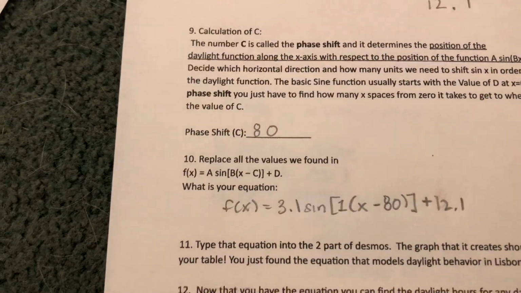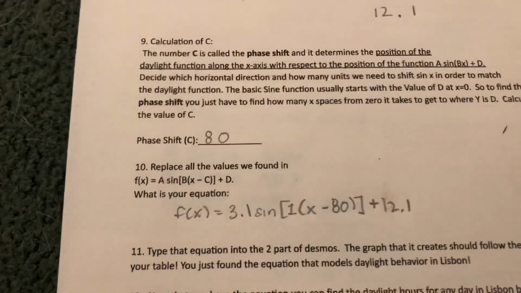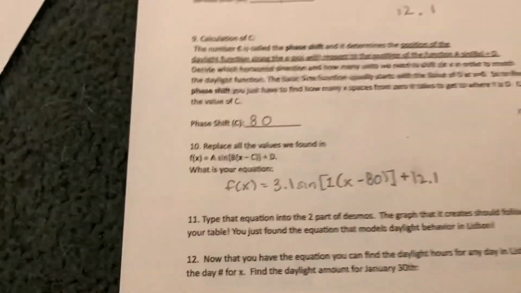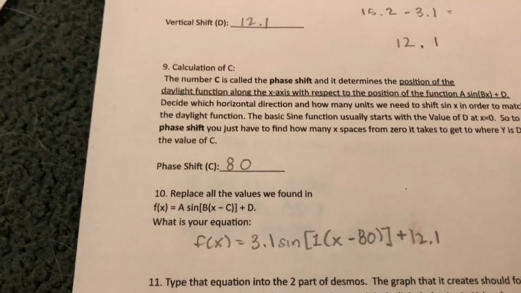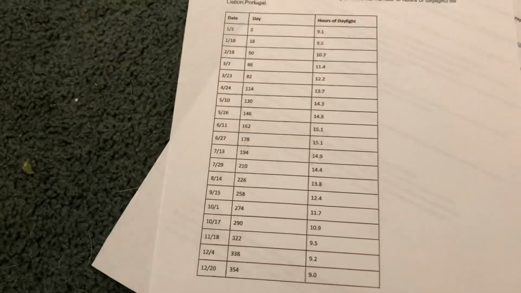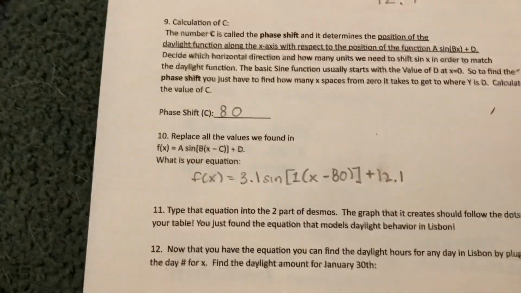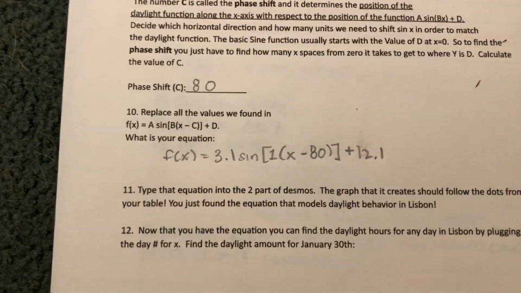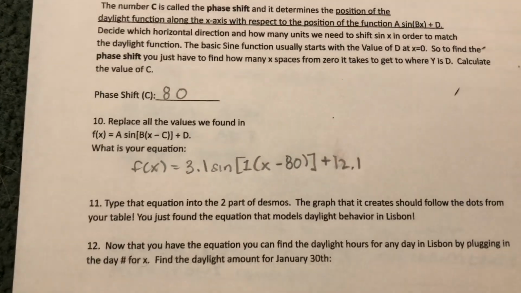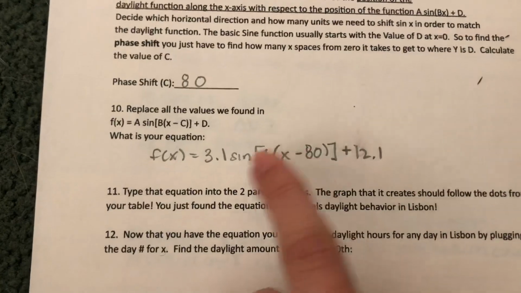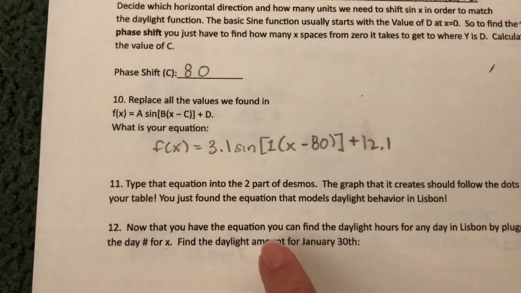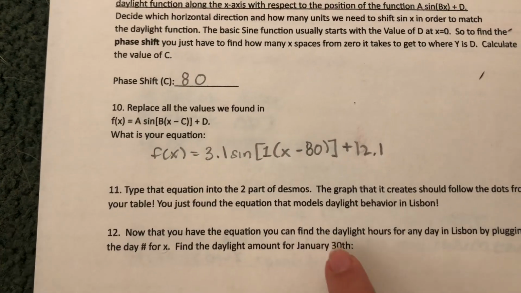Most of the time, you're not going to do what we did at the beginning of the year, where we are given actual functions and we have to learn how to graph them. We're going to be given data, and you're going to have to model it by filling in numbers into a function. So now that you have that equation, you can find daylight hours for any day in Lisbon by plugging them into X. So I want you to find the amount for January 30th.